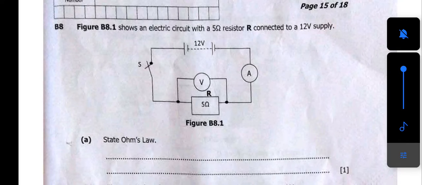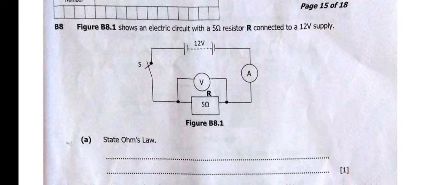Okay, so this video is about electricity, and I'll share with you how we can answer this question. The question reads, this is question B8, and it says: Figure B8.1 shows an electric circuit with a 5 ohm resistor R connected to a 12-volt supply.